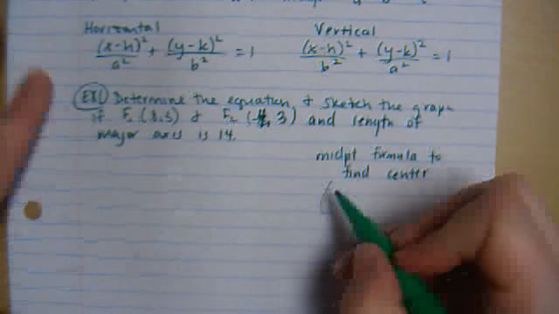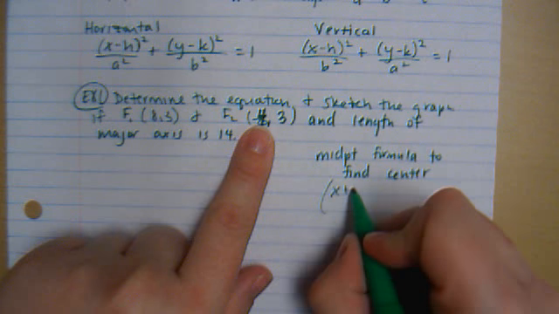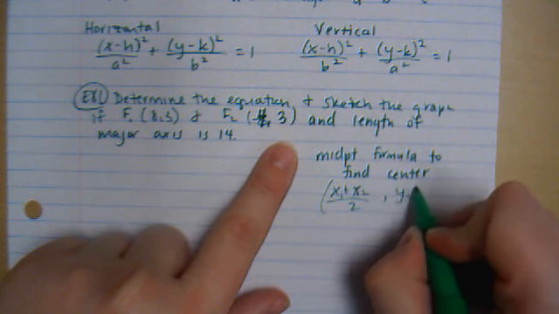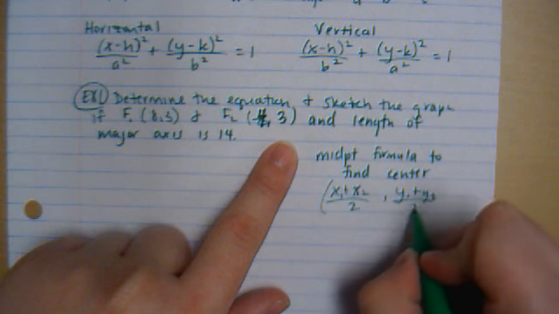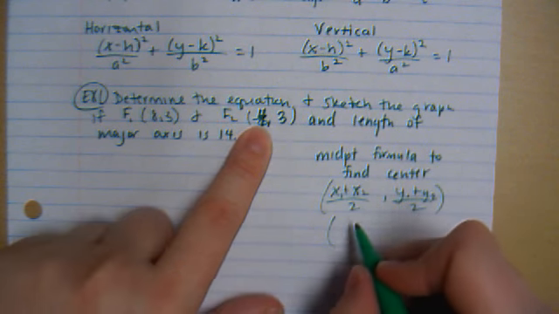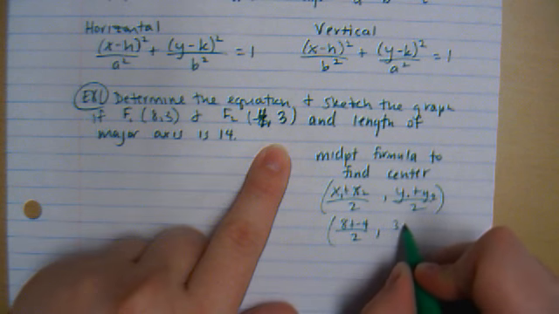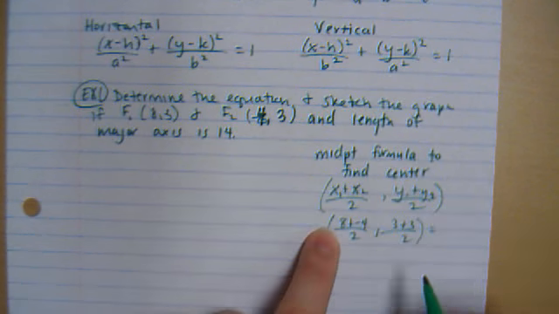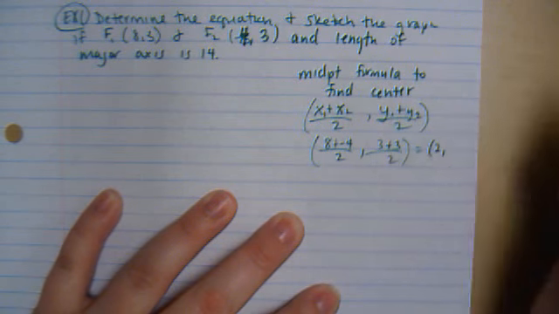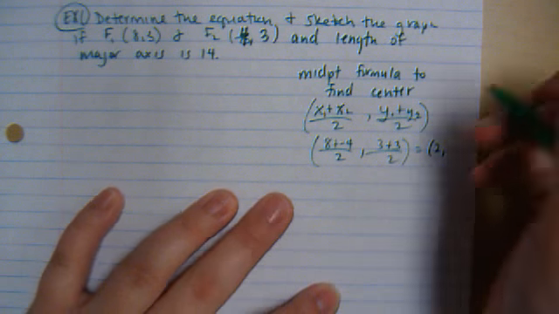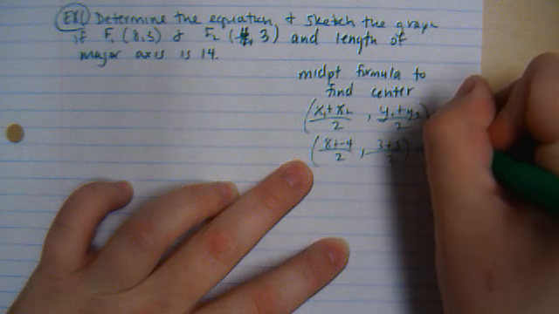So that's your x plus x divided by 2 and your y plus y divided by 2. So 8 plus negative 4 divided by 2, 3 plus 3 divided by 2. That gives me 8 plus negative 4 is 4, divided by 2 is 2. And 3 plus 3 is 6, divided by 2 is 3. So that's my h and k.